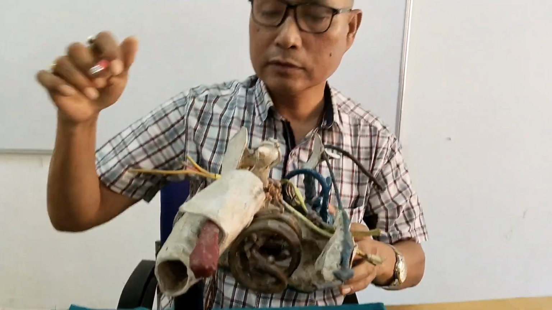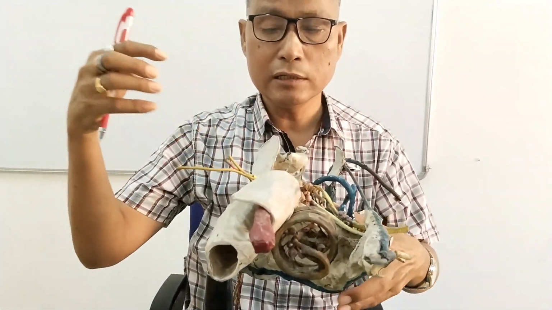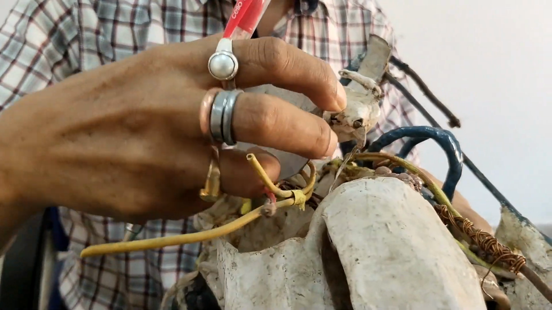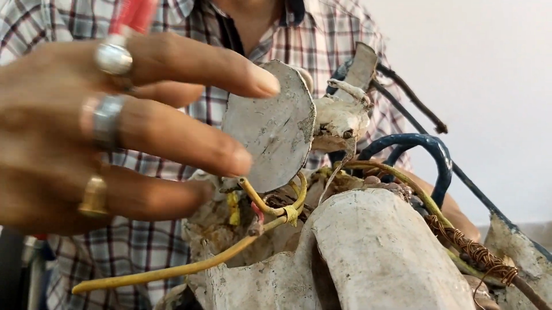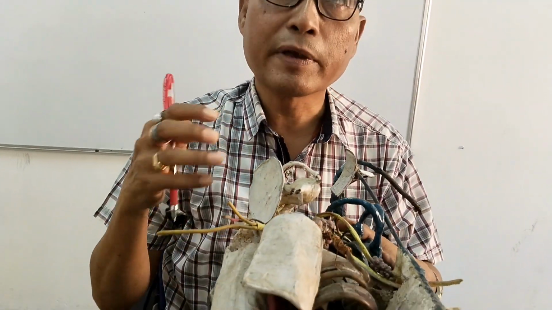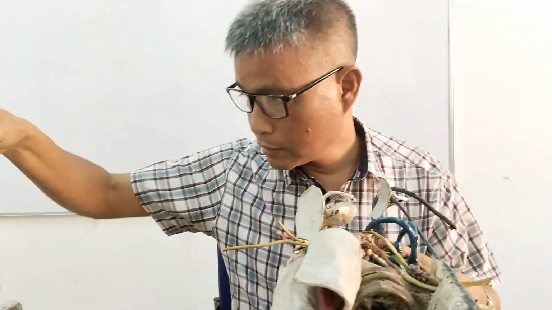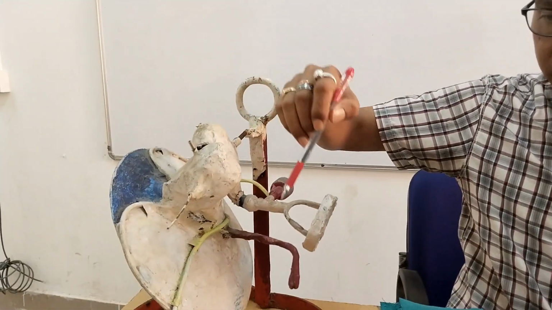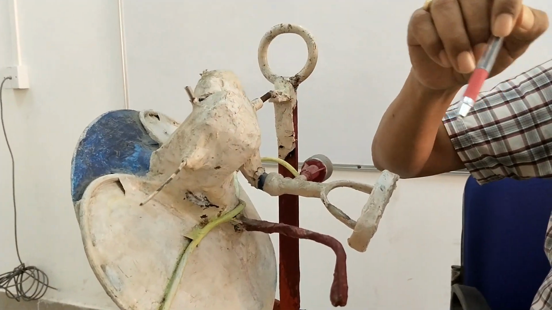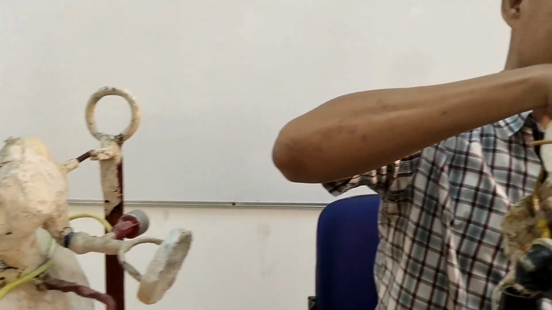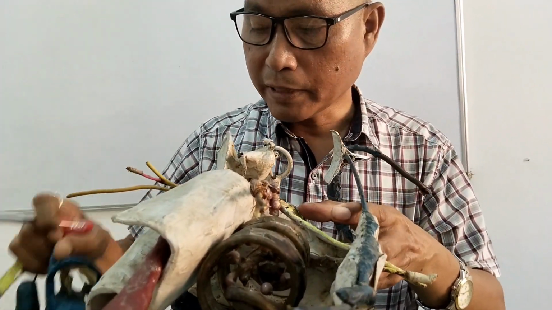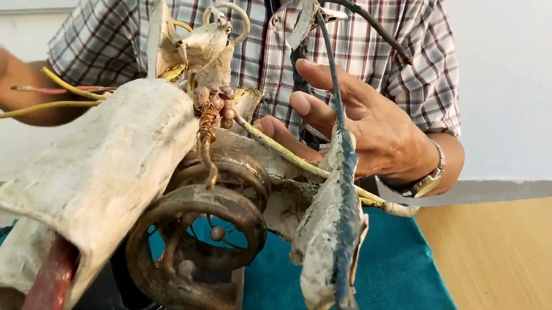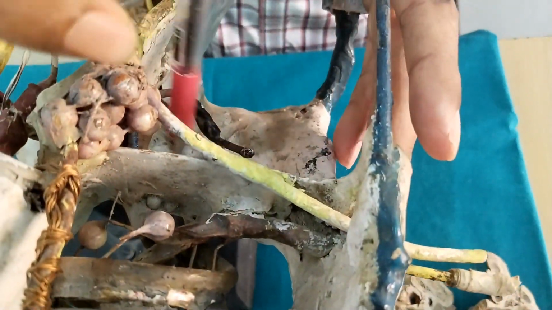So the sound energy strikes the tympanic membrane. Now this sound energy is converted into mechanical energy by the ear ossicles, malleus, incus and stapes. Then this mechanical energy will disturb the perilymph present in the vestibule.